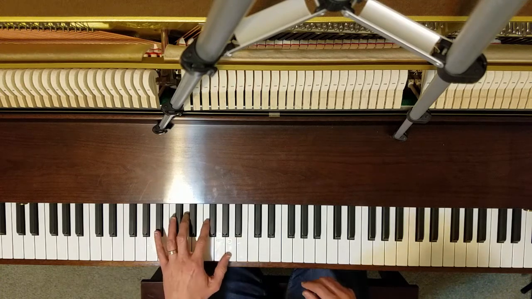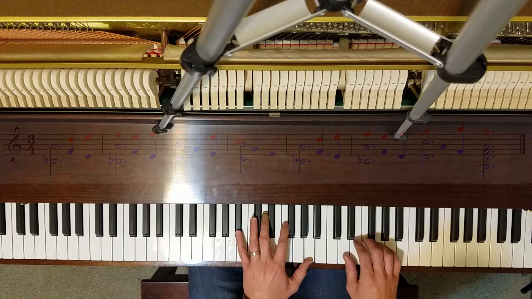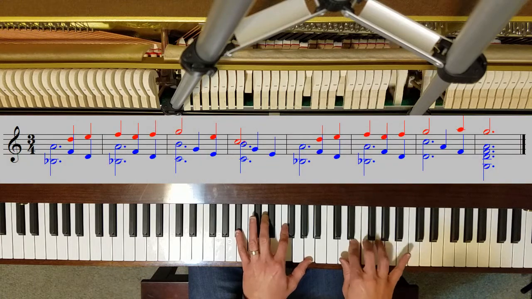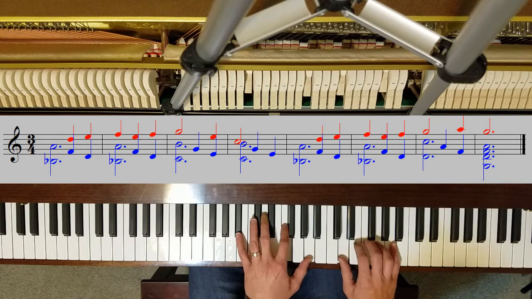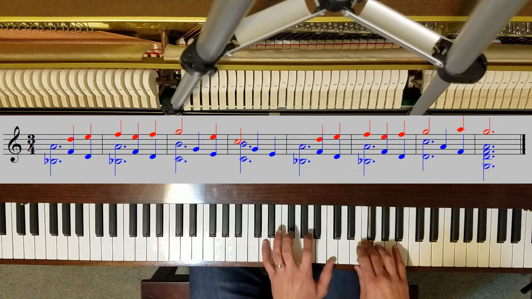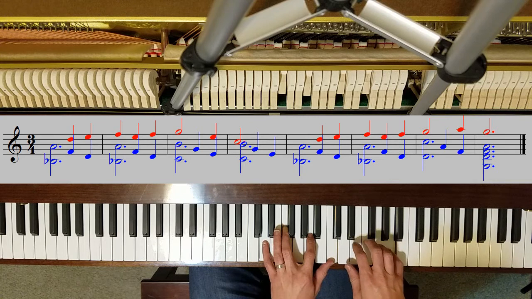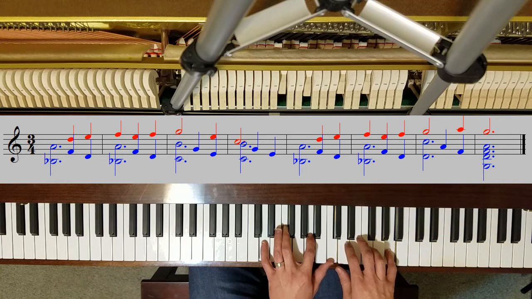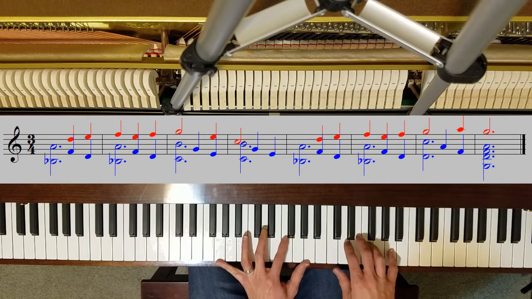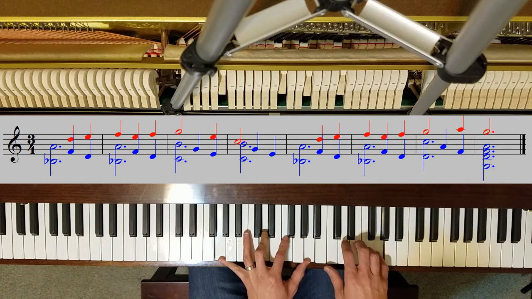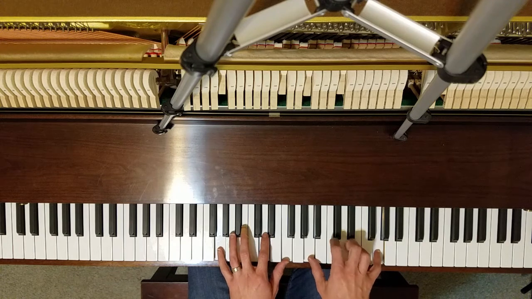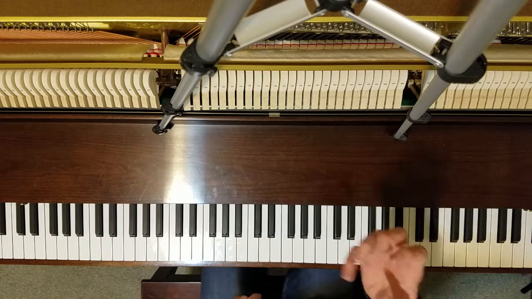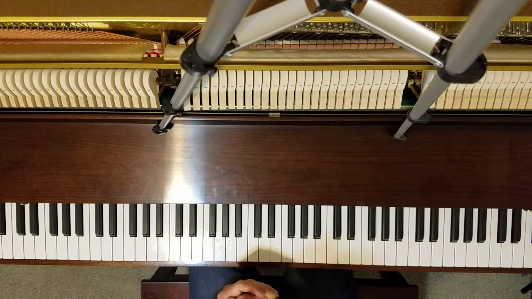Like that. And then I'll do it up here. Okay, now for this one, yeah, again, you can, or maybe let your right hand help out a little bit. I'm going to talk about that a little bit later, letting the right hand help. So that's one way you can do it, just doing broken chords.